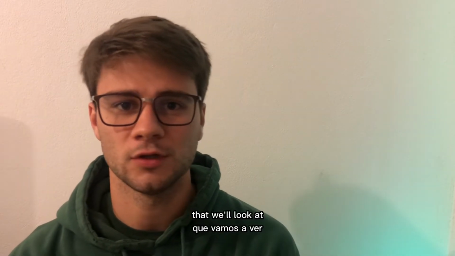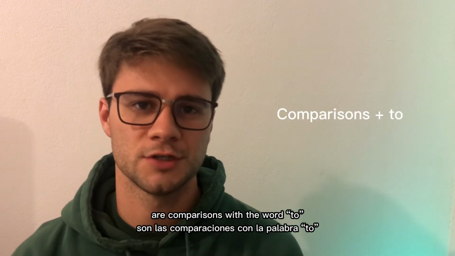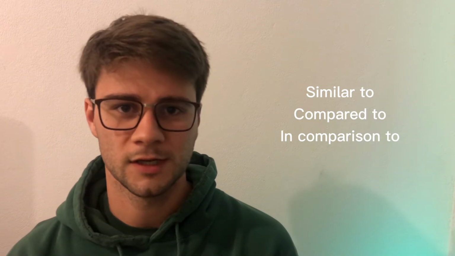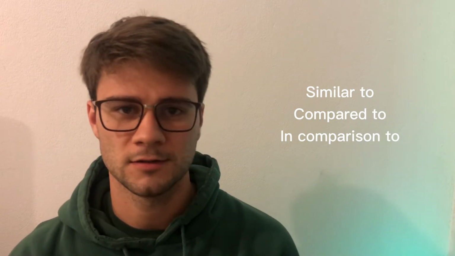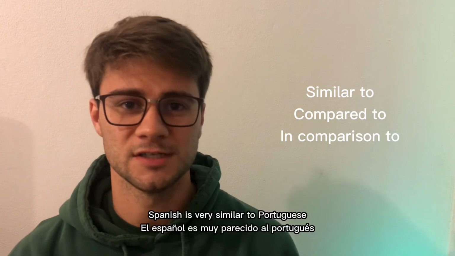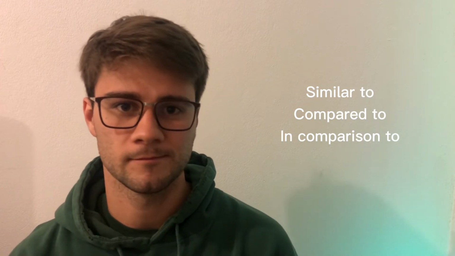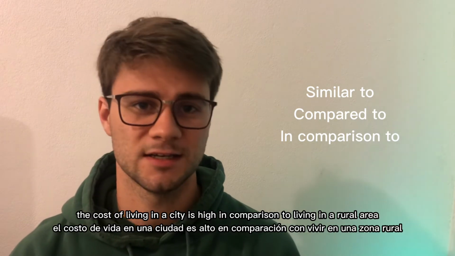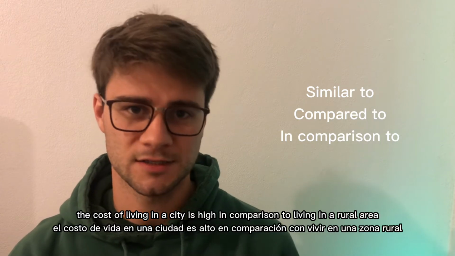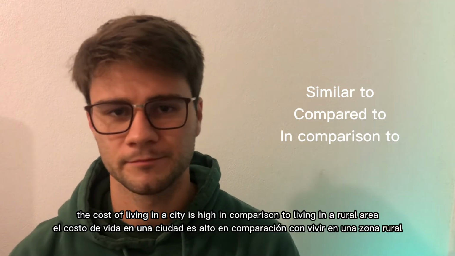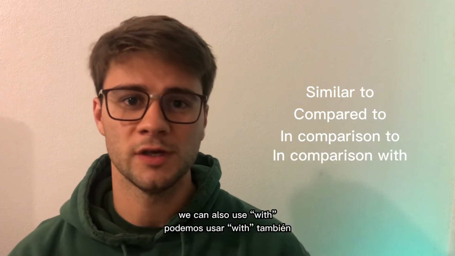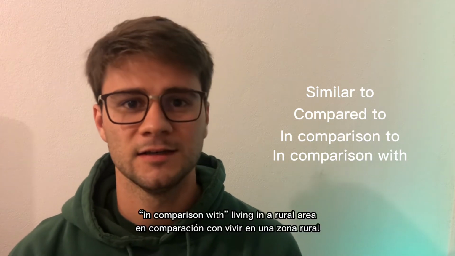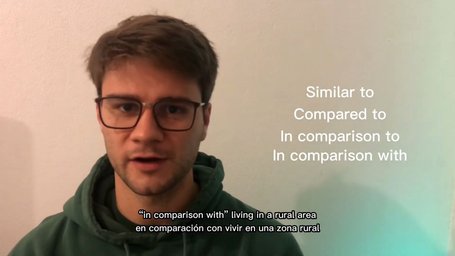The next category that we'll look at are comparisons with the word to. These comparisons are similar to, compared to, and in comparison to. For example, Spanish is very similar to Portuguese. Mandarin is quite difficult compared to English. The cost of living in a city is high in comparison to living in a rural area. With in comparison to, we can also use with. For example, the cost of living is high in comparison with living in a rural area.